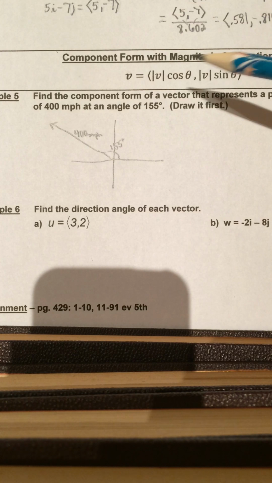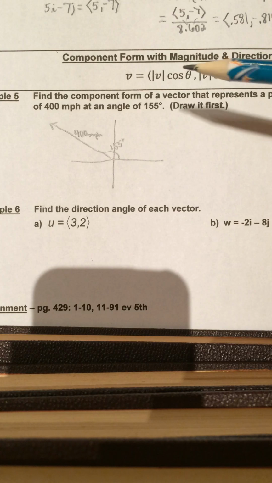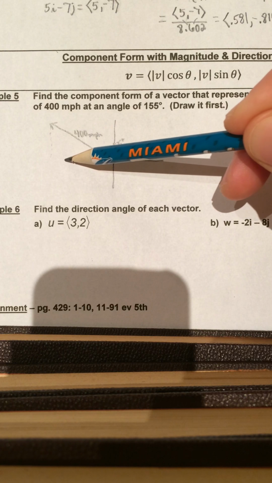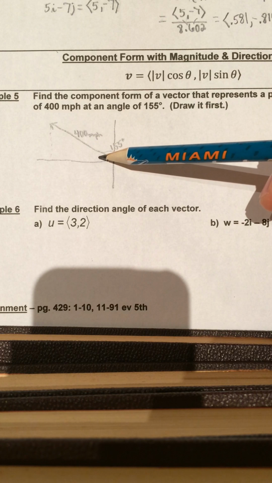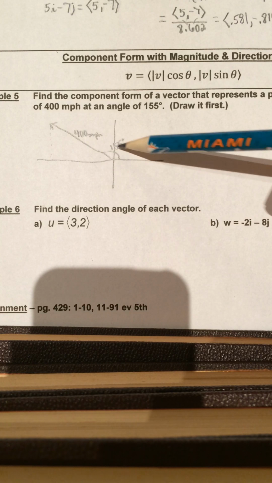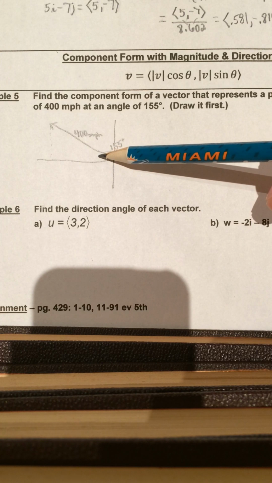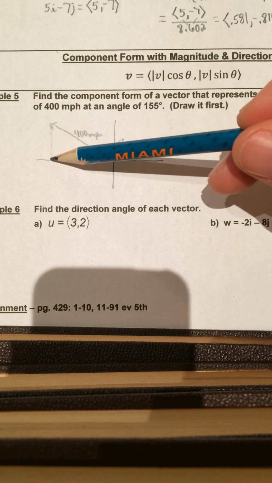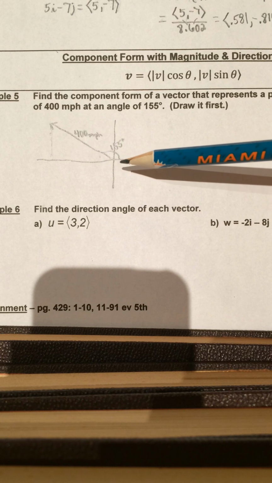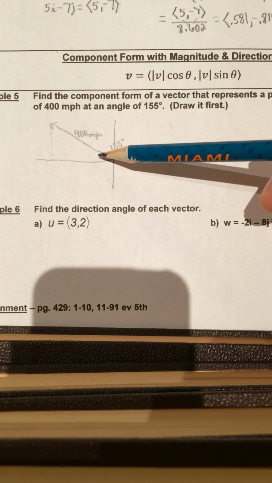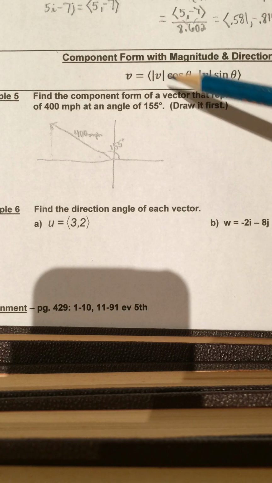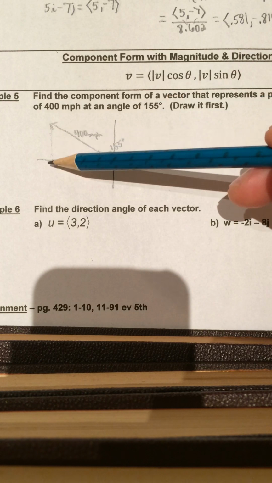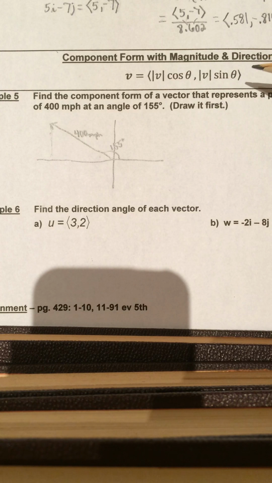So now we're supposed to find the component form for this vector. Here's one way to do it. You could make a reference triangle and figure out that, okay, that's got to be 25 degrees because it's 25 degrees short of 180. And you could use 25 degrees here, use the hypotenuse as 400, and do some trig and easily find the y-coordinate and the x-coordinate. Well, trig would be pretty easy to do, but we can fast forward this process a little bit by using the formula up here, okay? It's the exact same trig we would do if we made a reference triangle. It's just in formula form.